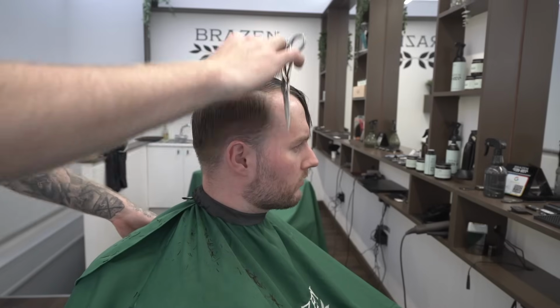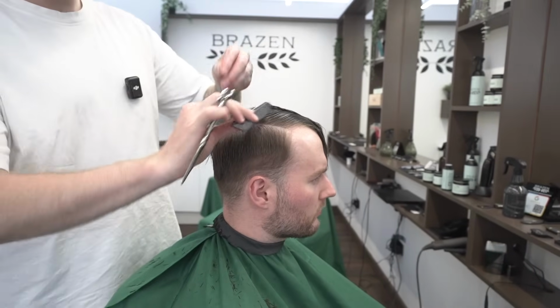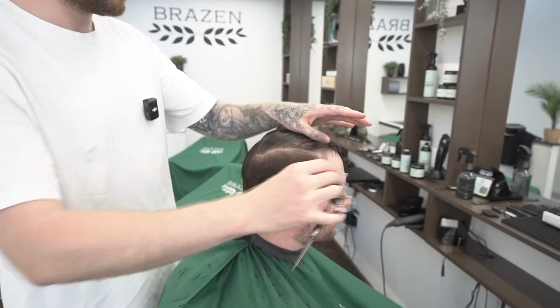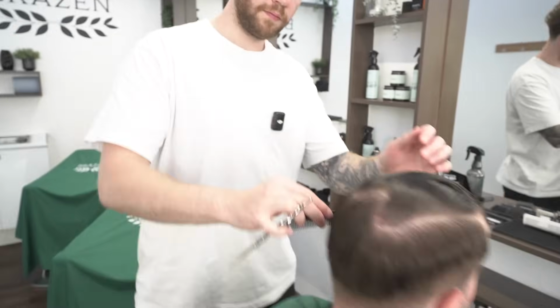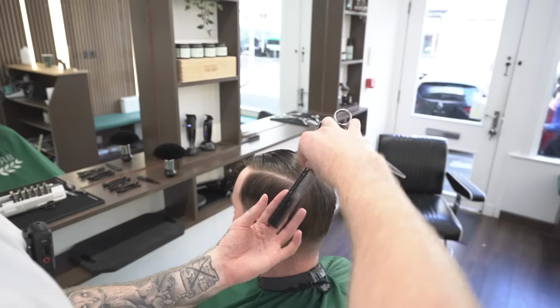And we'll do the same on the other side. So same on this side, vertical section.